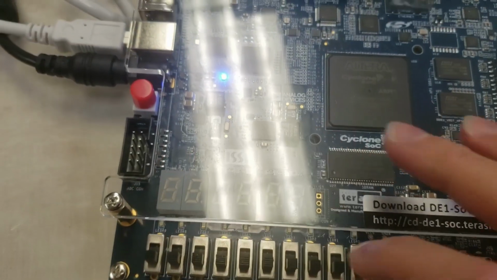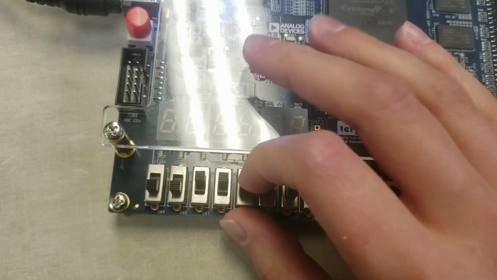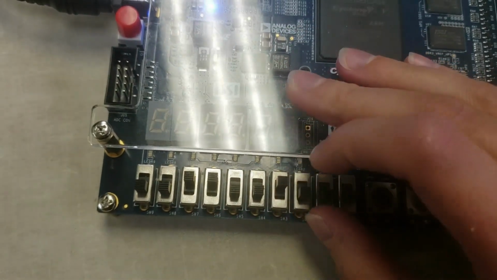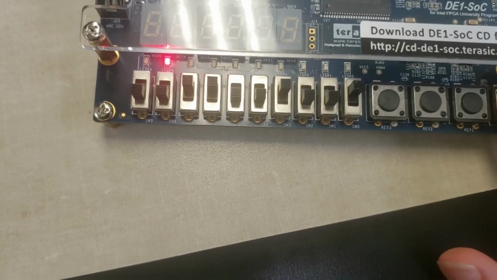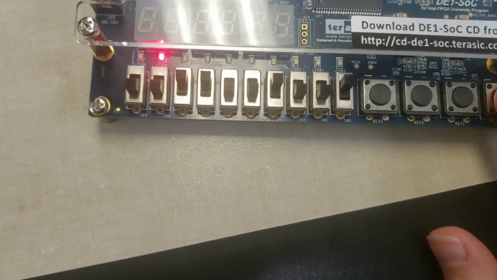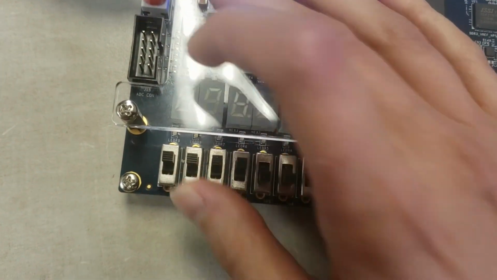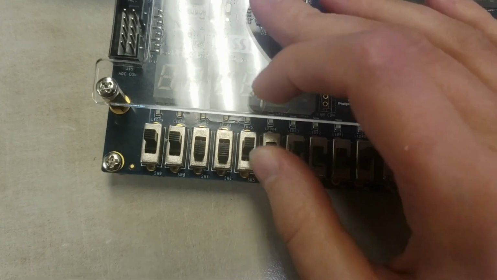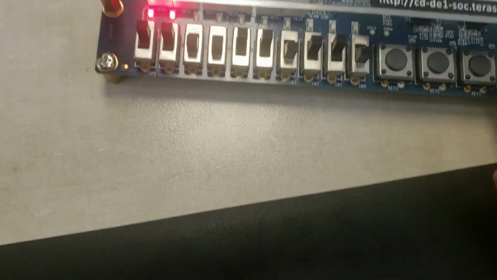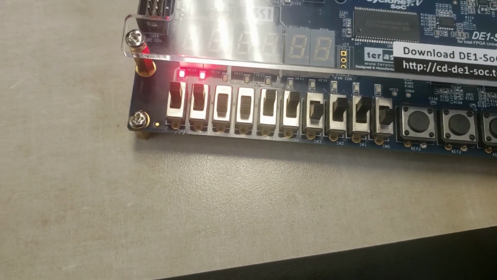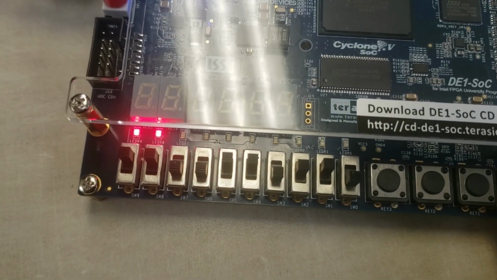Sorry about the blurriness. And then switching to pi over 2, we get the correct output of 1 from sine and 0 from cosine, and switching to negative pi over 2, we get the correct output because sine is negative 1 and cosine is 0.